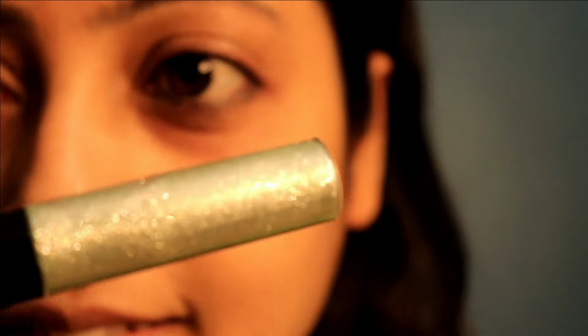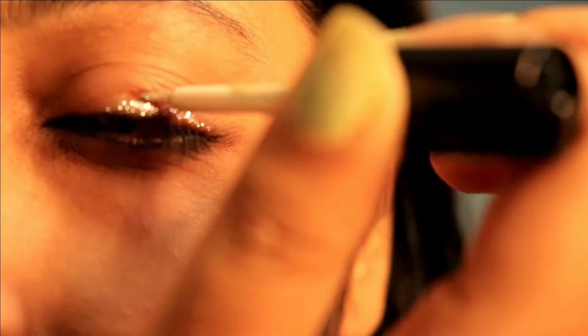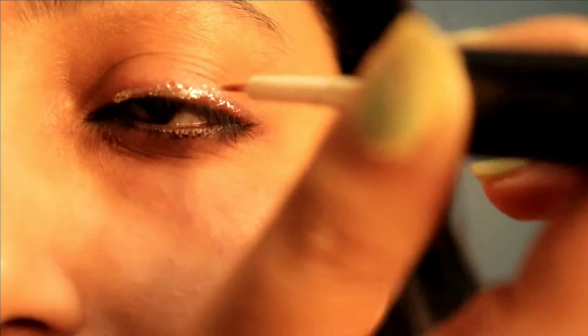In the second look, I will show you how to use silver glittered eyeliner. To create this style, just draw the silver eyeliner onto the upper eyelid and create a shaped wing at the outer part of your eye.